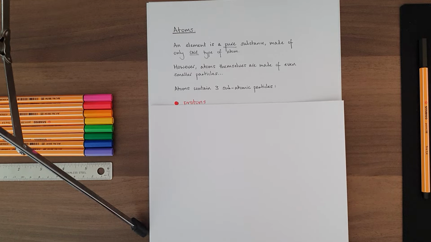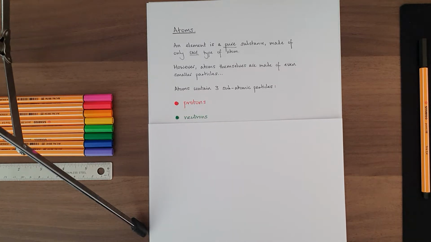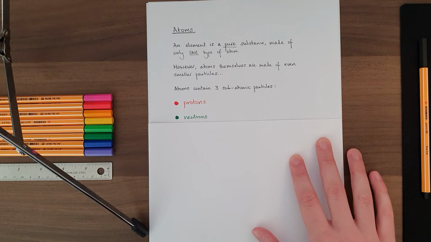So first of all, we have something called a proton. And when you hear the word proton, I want you to think positive. So a positive proton. It's a tiny, tiny, positively charged subatomic particle that makes up part of the atom. Next, we're going to look at neutrons. Again, very, very tiny, makes up part of the atom, but this time there is no charge, there's no electrical charge. Neutron sounds a bit like neutral, which means exactly that. There's no charge, it's neutral.